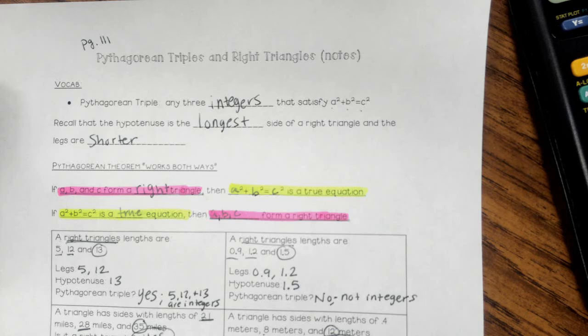This was Pythagorean triples and using Pythagorean theorem to determine if a triangle was a right triangle or not.